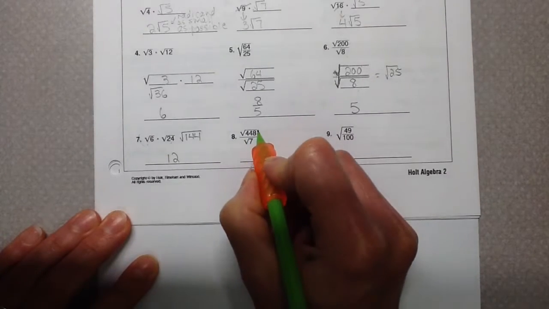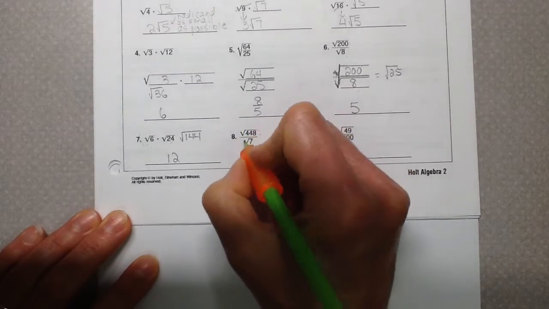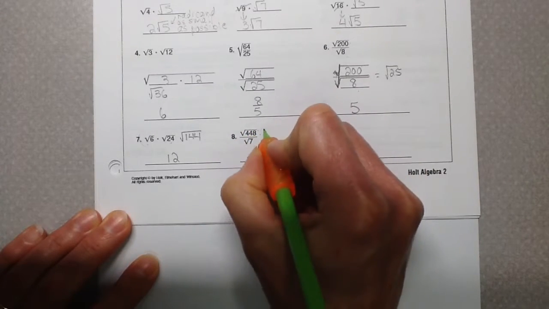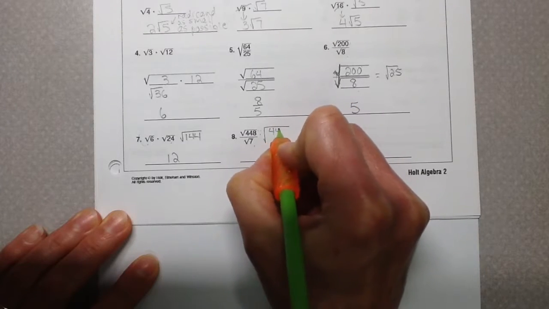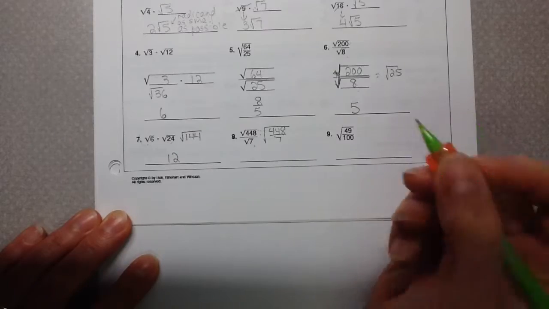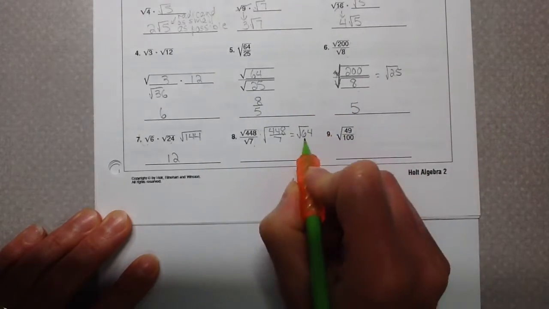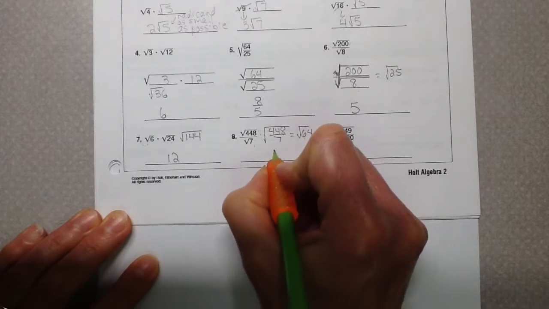And here we have the square root of 448 and the square root of 7. Now neither one of those are perfect squares, so what I'm going to do is put them both under one square root sign and see if I can reduce. And I can. That turns into the square root of 64. Now the square root of 64 is just 8.